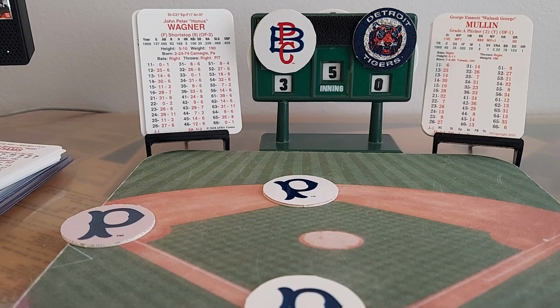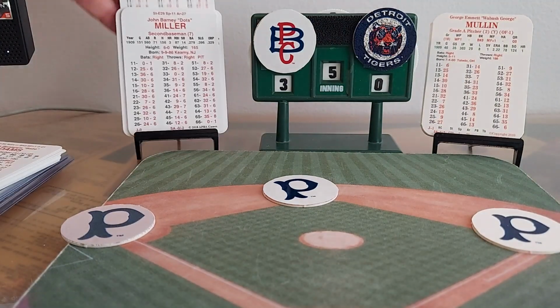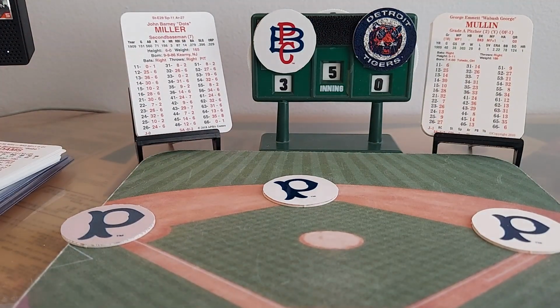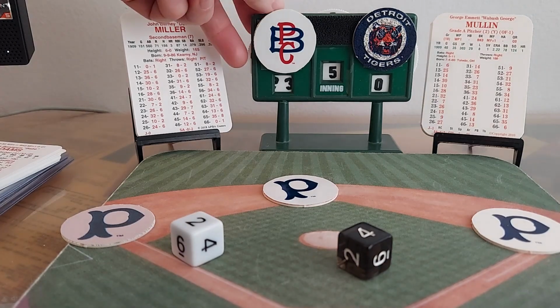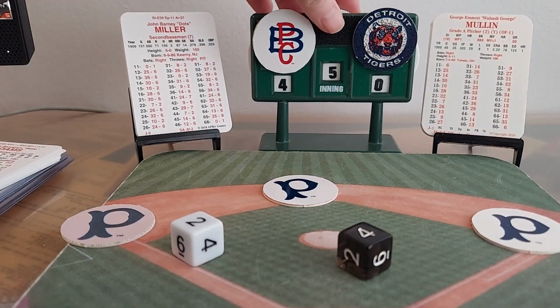Naturally, we'll walk Wagner under those circumstances. Bases loaded again. Here's Dots Miller. Infield double play depth. Here's the pitch to Miller. That's going to turn into a fly out to left field, but it'll be deep enough to score Leach from third. Sacrifice fly and RBI for Dots Miller, and it's 4-0 Pittsburgh.